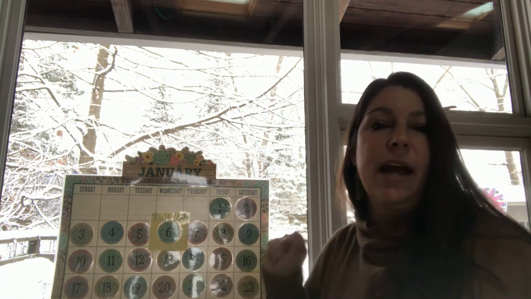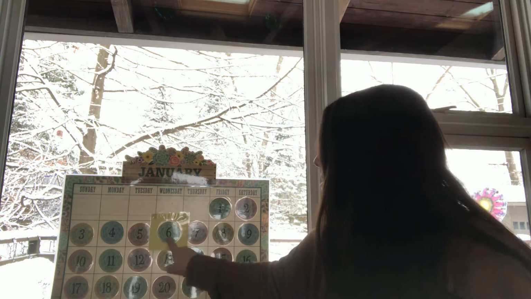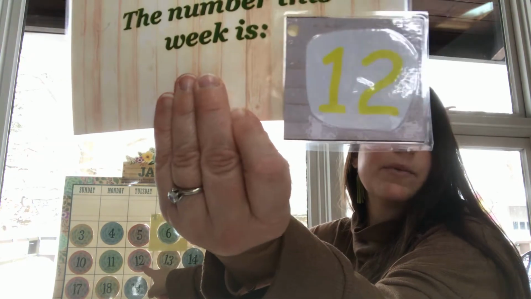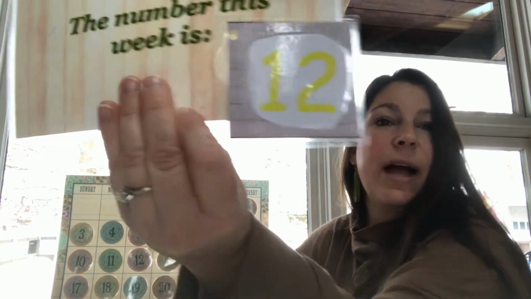If there's a 1 and a 2 next to each other, do you know what number that makes? Let's count to it on my calendar and figure it out together. Okay, this is the one we're stopping at, a 1 and a 2. Okay, ready? 1, 2, 3, 4, 5, 6, 7, 8, 9, 10, 11, 12. Okay, that is the number we're working on this week. 12, okay, or a dozen.